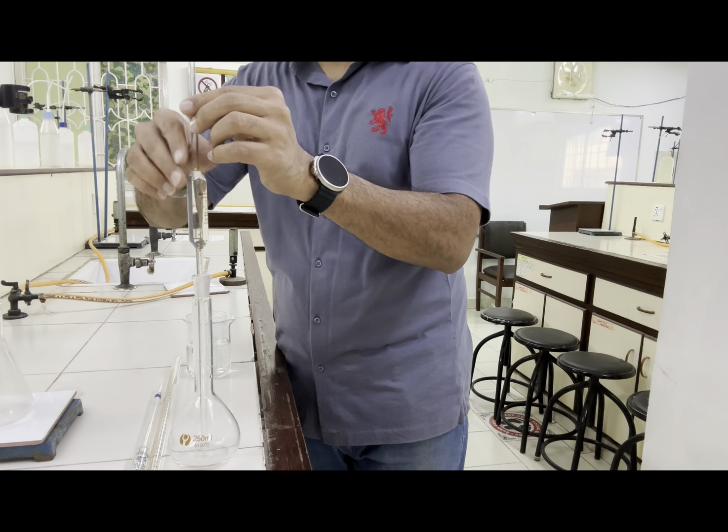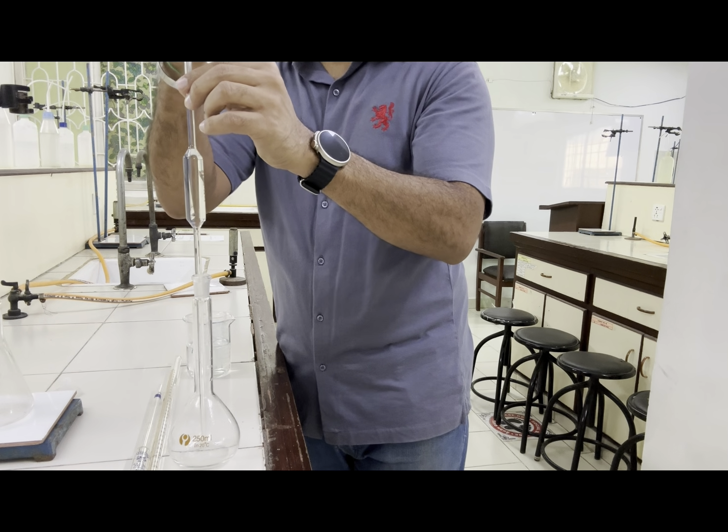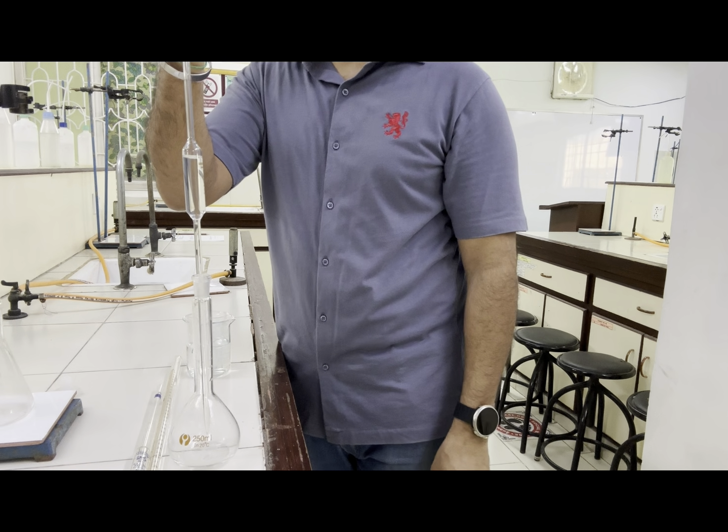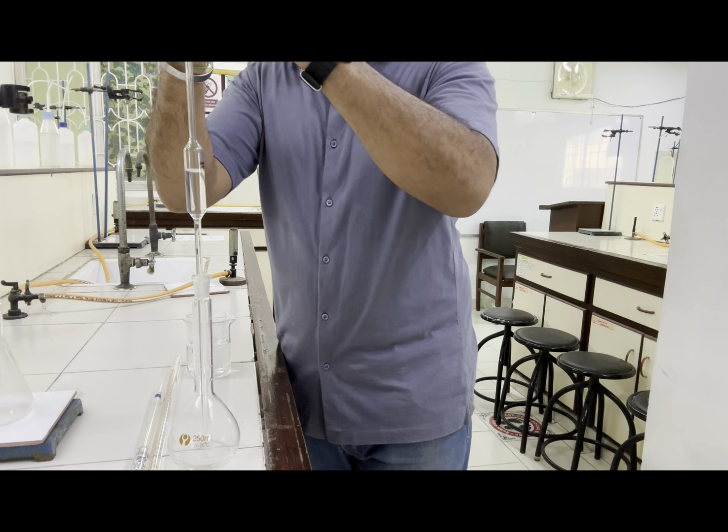By pressing this E button, or you can remove the pipette filler, again the same thing, the liquid will drain out.